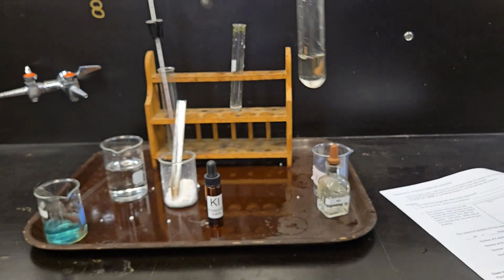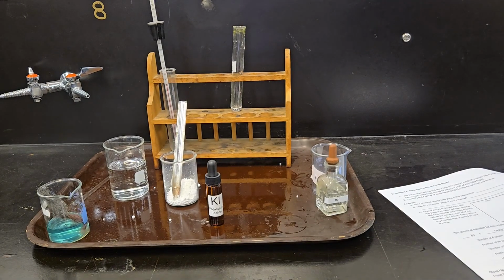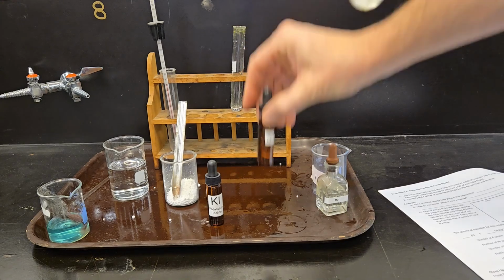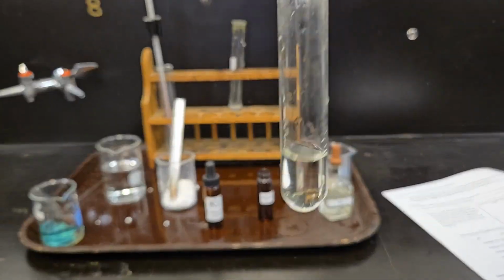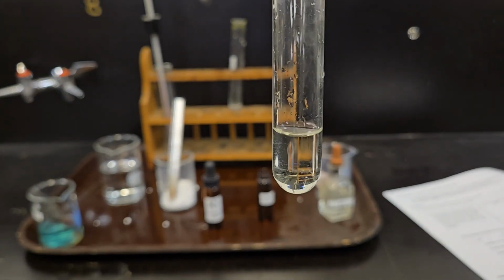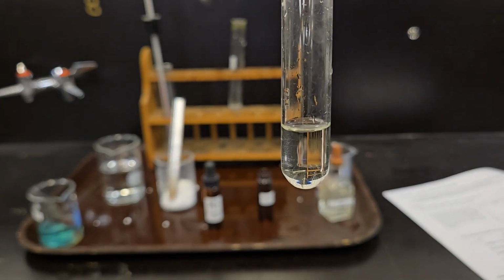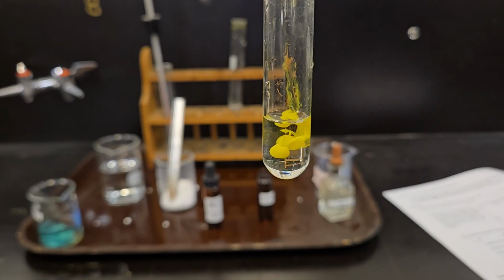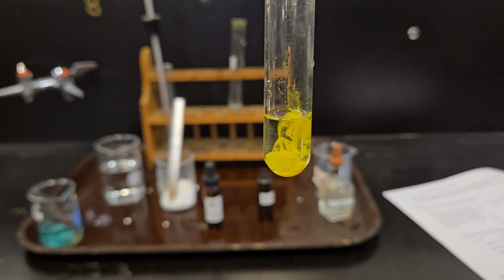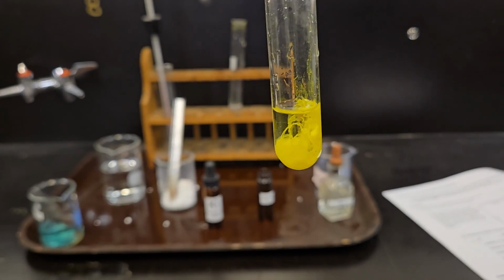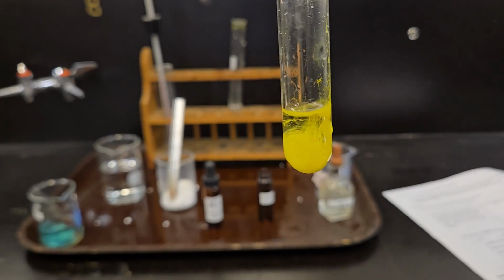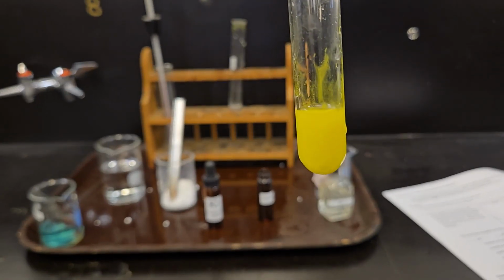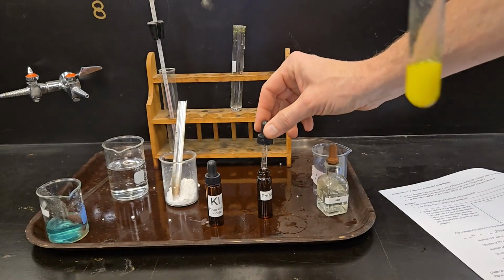We're going to take our lead nitrate. All we need of this is 1 drop. And make sure you can see it. Adding the drop now. There's another drop. You can see that very interesting chemical change. If I give it a swirl, it'll be complete. There we go.